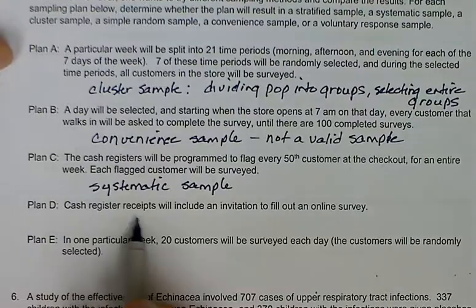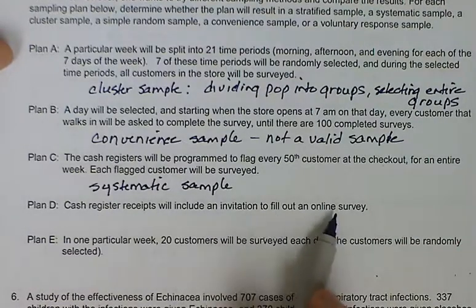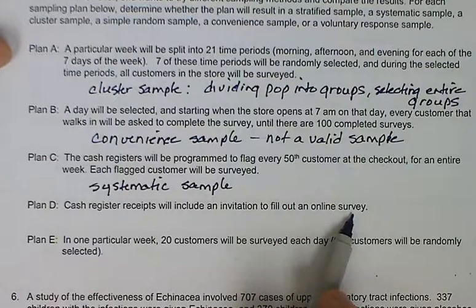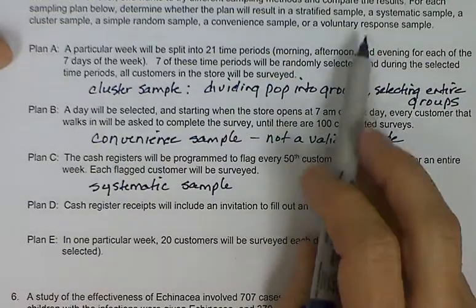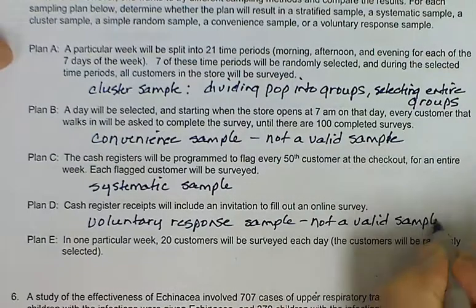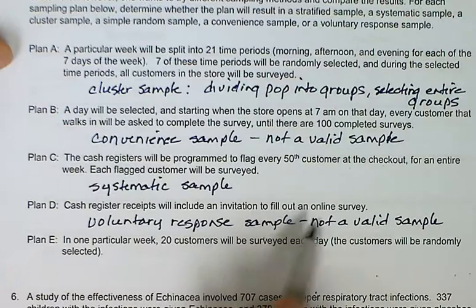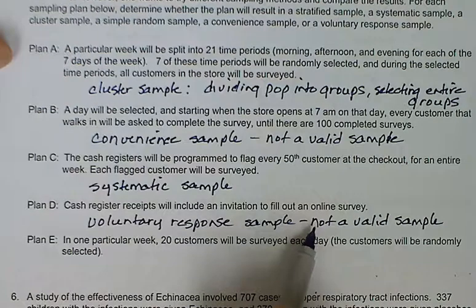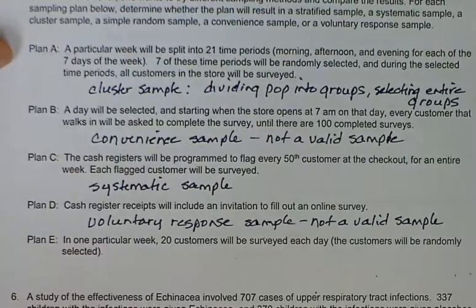In Plan D, cash register receipts will include an invitation to fill out an online survey. In this one, because the customers have a choice whether to fill out the survey or not, that makes it a voluntary response sample. This also is not a valid sampling method because the customers that are likely to go to the trouble to fill out the online survey are going to be ones with strong opinions about the store, especially the ones that had a bad experience there. They might fill out the survey if they had a really great experience, but most of the people who were in the middle aren't going to go to the trouble to fill out the survey.